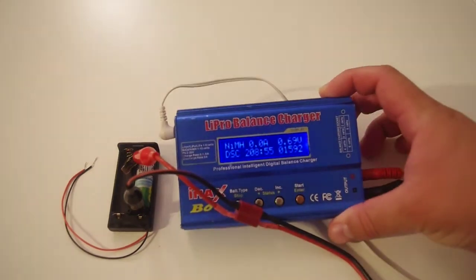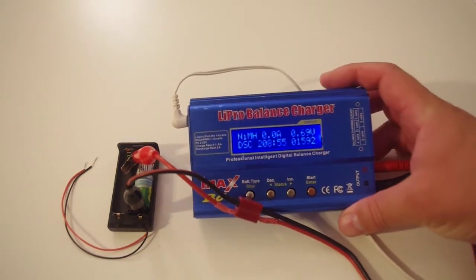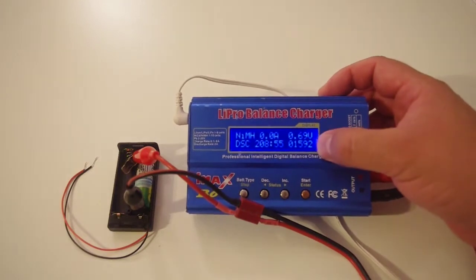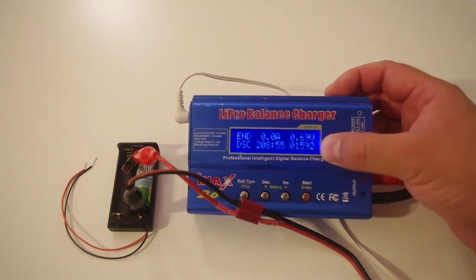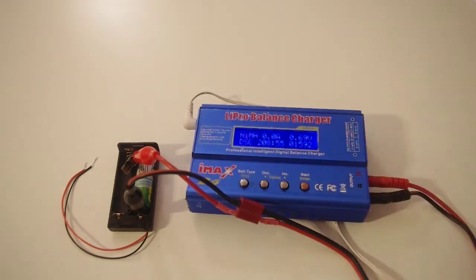Okay, so what we see for the first cell, at least, capacity is 1500, almost 600 mAh. It seems to be not like new, but it should be enough to at least turn the camera on. Okay, let's check another cells. Maybe just one of the other cells failed.